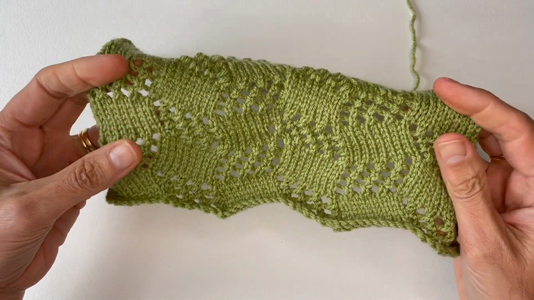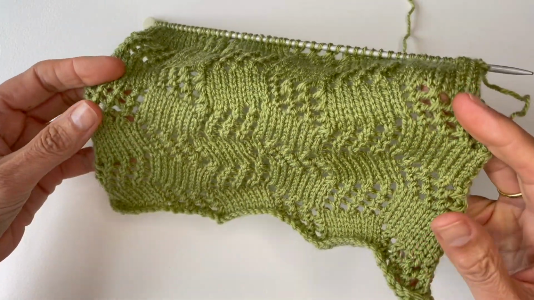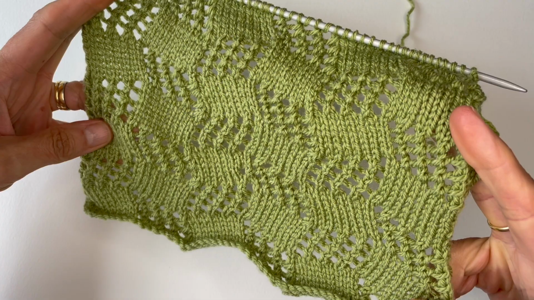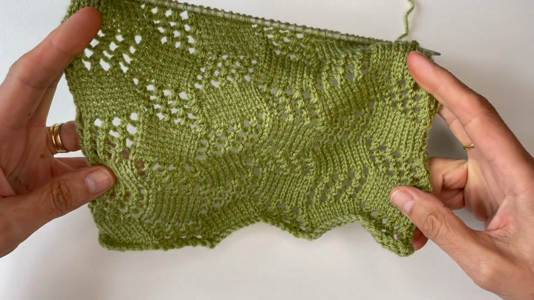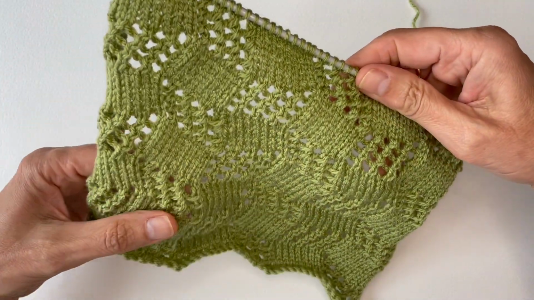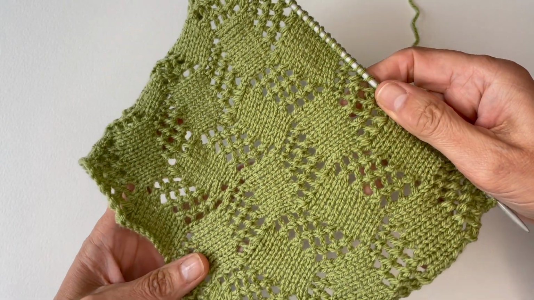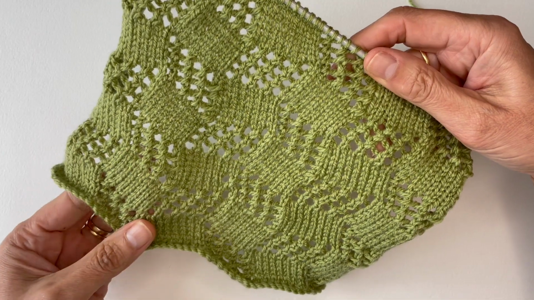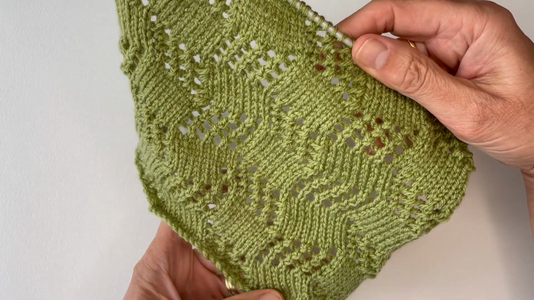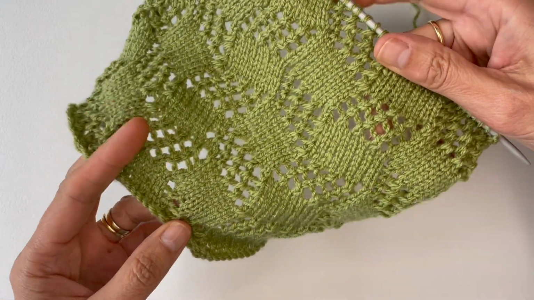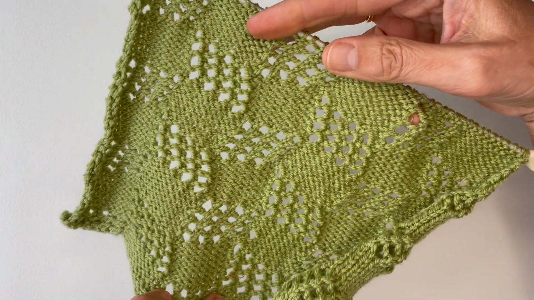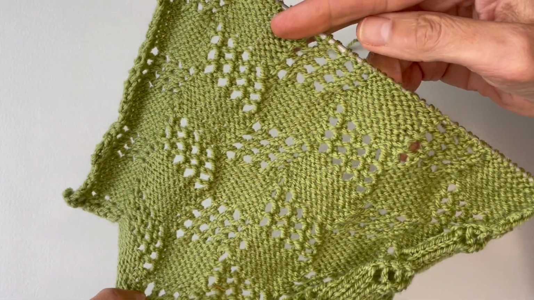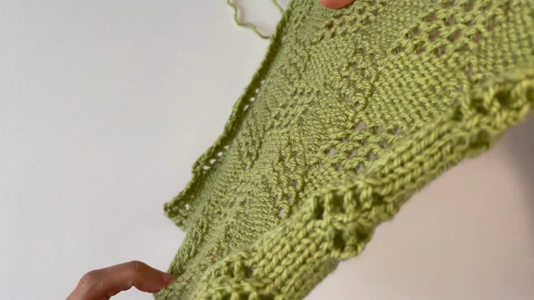Today I'm looking at this lace blocks design with its alternating rectangles of lacy eyelets and stocking stitch. The blocks change direction as they slant on every other repeat, so they go from the right and then they go to the left. It's not reversible. This is the back.